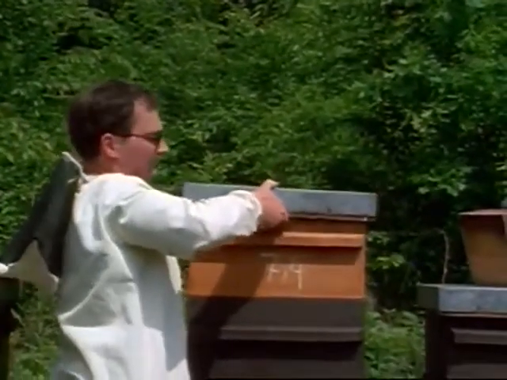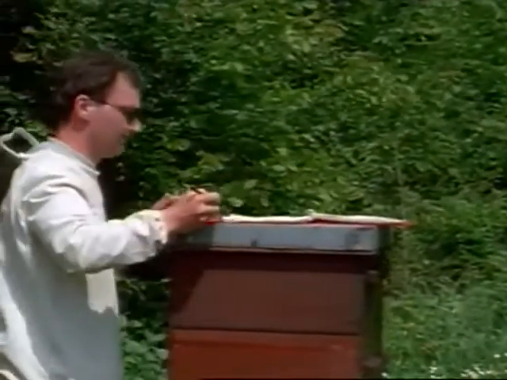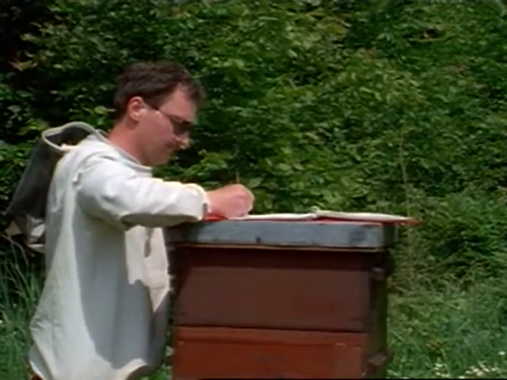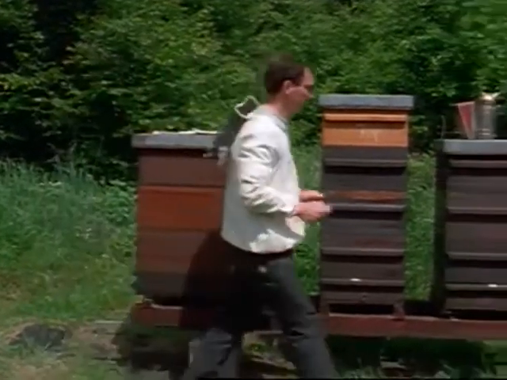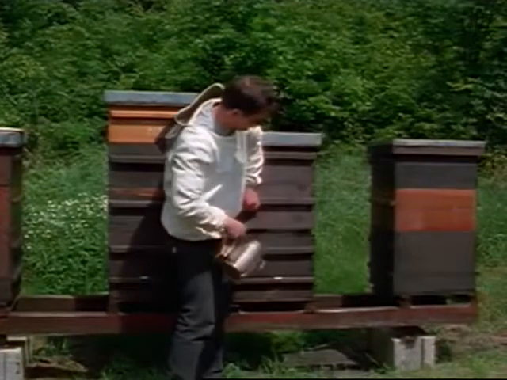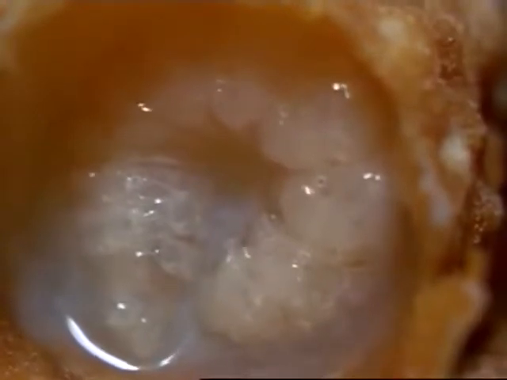If the first honey super is partially filled, the stock is given another one. This super contains frames with foundation and drawn comb. It is weighed and its empty weight is entered in the record book.